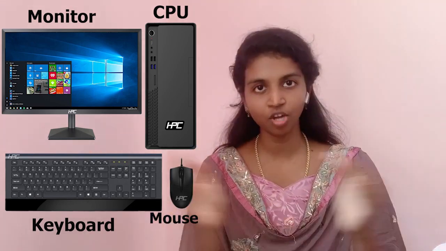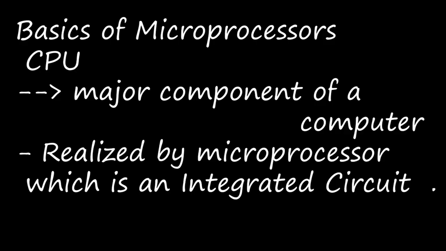Even if you change the monitor or the desktop screen, if you have the same CPU and you keep another monitor, you will get the same icons and the same things which you saved in the previous desktop, because the things which you save are saved inside the processing unit, the CPU, right? So the CPU is the major component of a computer, okay? This CPU only will perform all the tasks. This is realized by the microprocessor, okay? Now we are going to see the basics of microprocessor, okay?